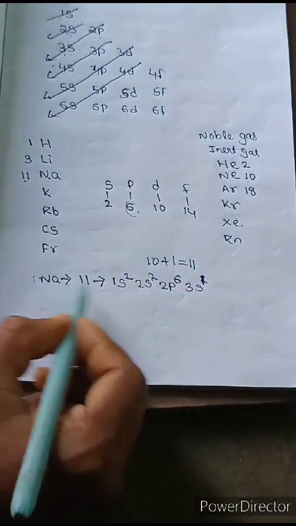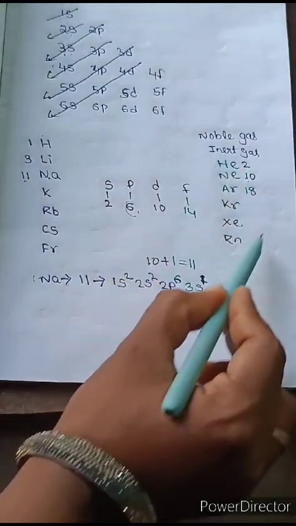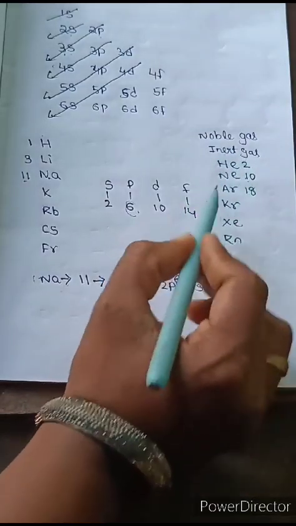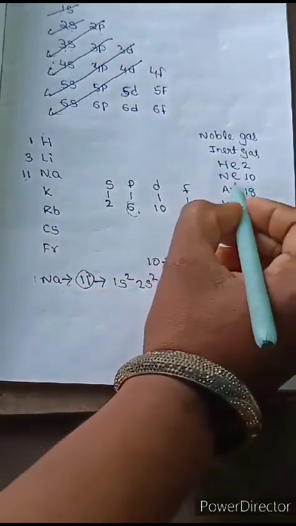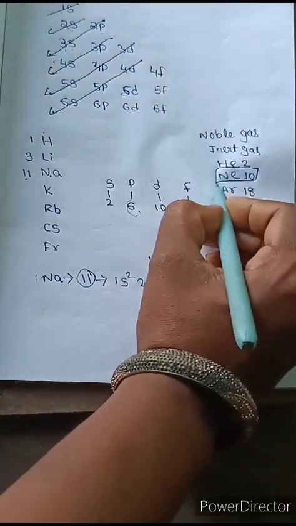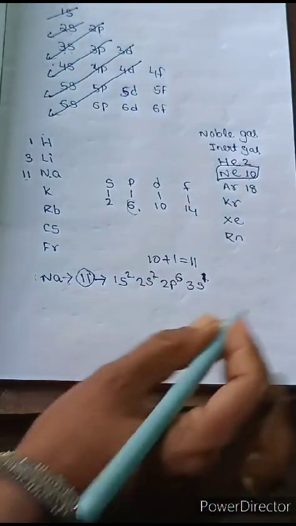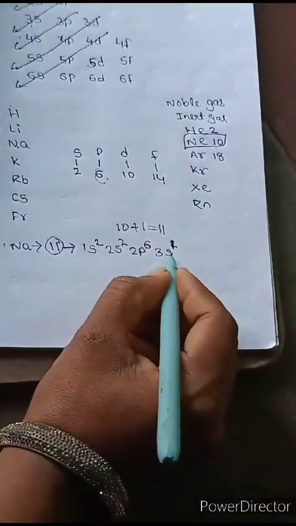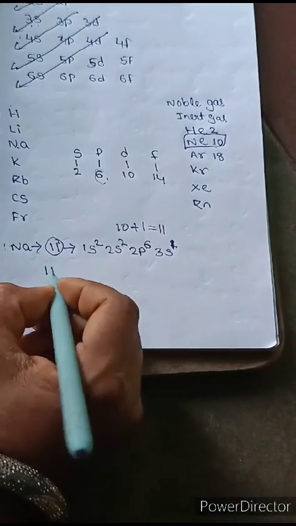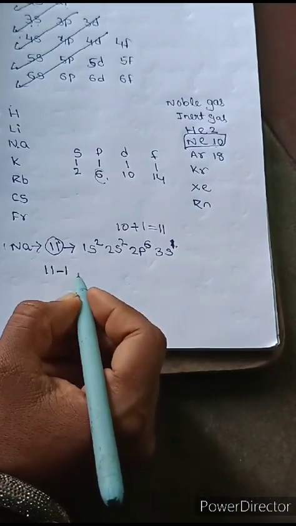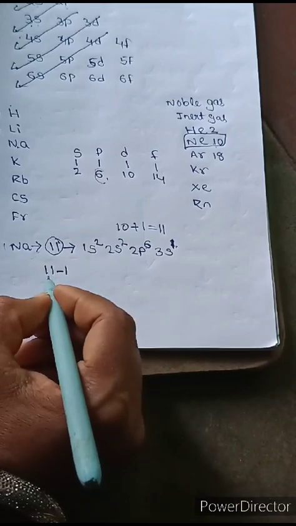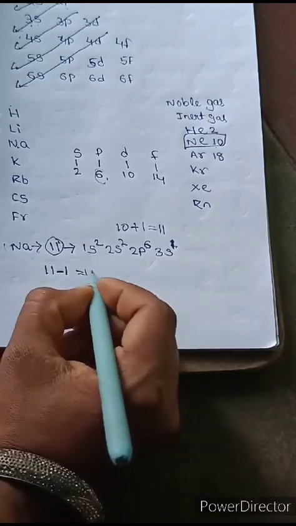But every element will try to attain the inert gas configuration. Here, what is the nearest configuration for 11? 10, which is neon, right? So if 1 is subtracted from 11, it will be 10, or not?